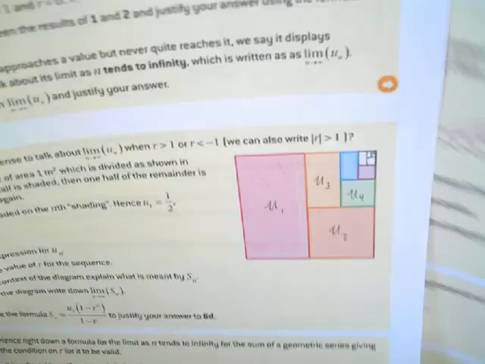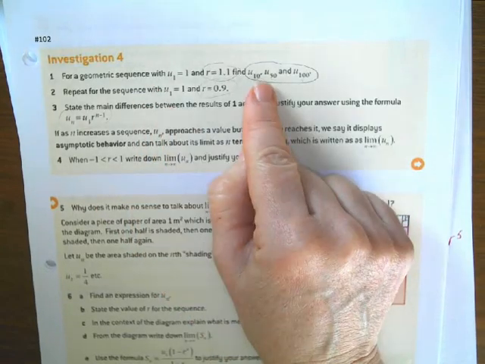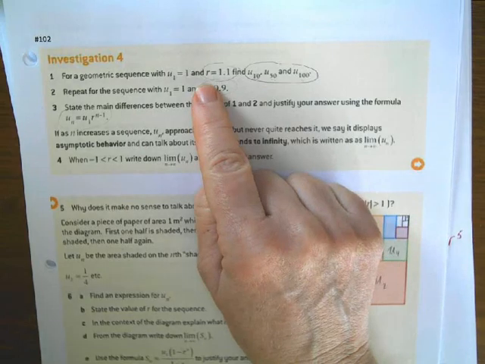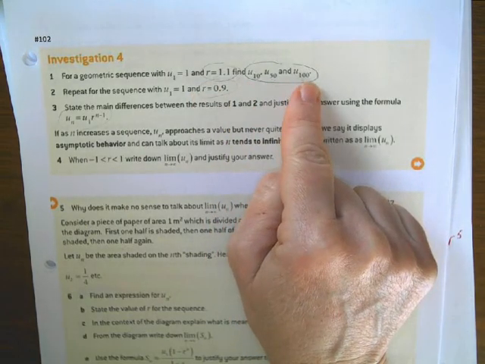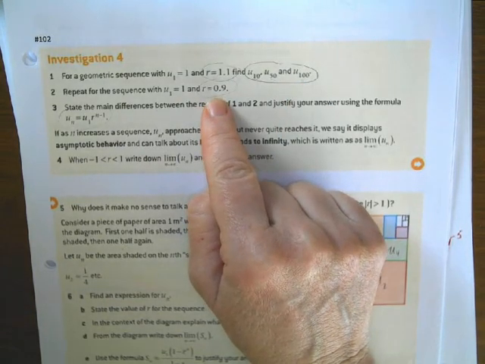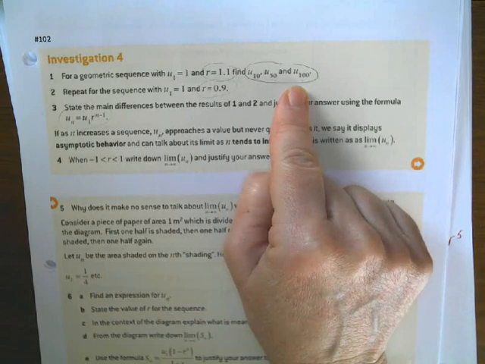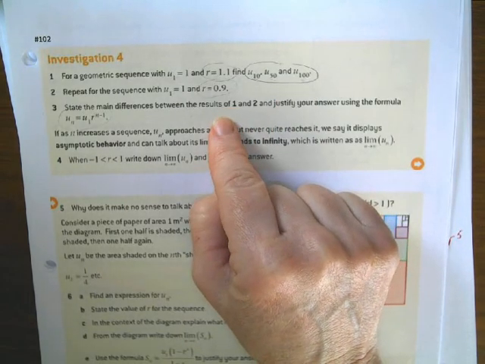All right, so the thing that we're going to be taking notes on today is the sum of an infinite series, and I just want to look at this problem right here real quick. First of all, in investigation 4, in the first part of it, you should have recognized that if you found these terms, u sub 10, u sub 15, u sub 100, they got really, really big. Whereas when you change the r to 0.9, these terms got really, really small. They got really tiny. So what's the difference between these results?